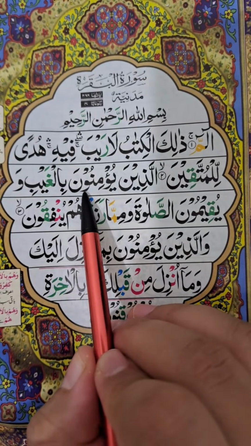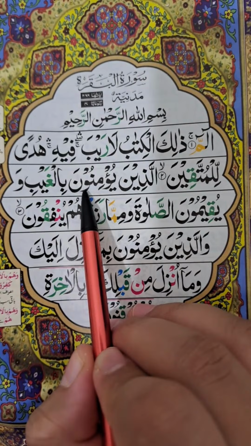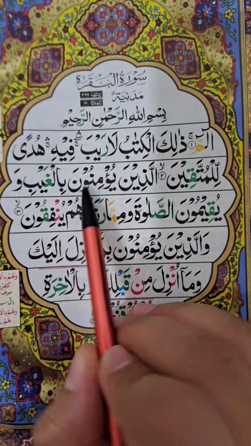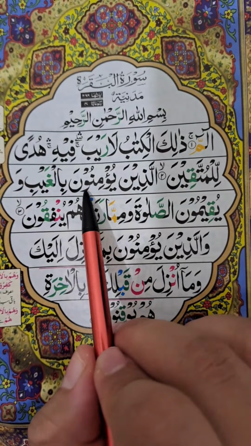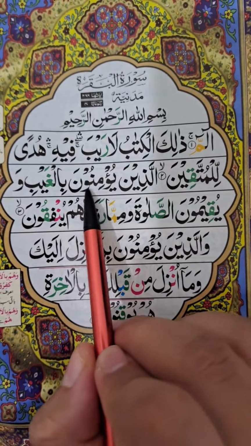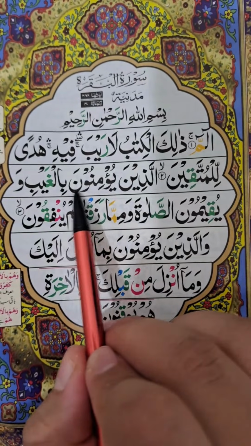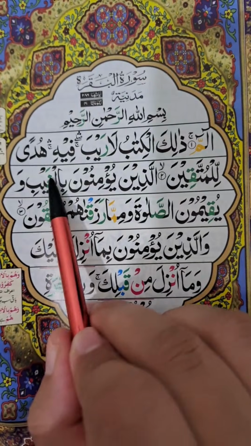Again, waw is madda. As I have explained in my previous sessions, madda letters are frequently occurring ones in the Quran, so never ignore them. Just make them stretch up to one alif. Yu'minuna bil ghaybi.